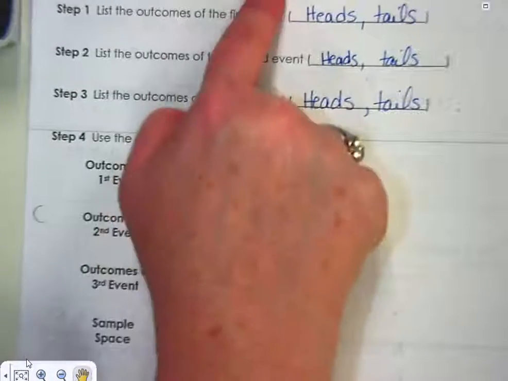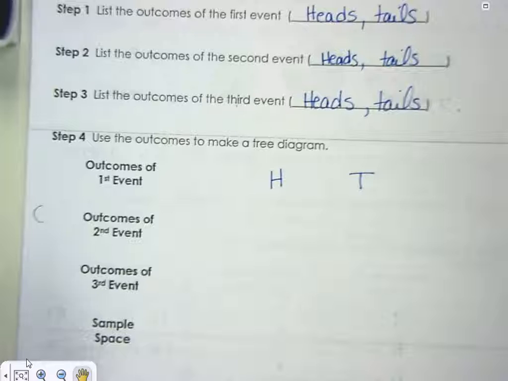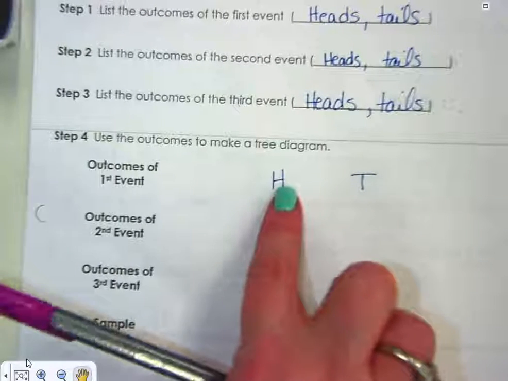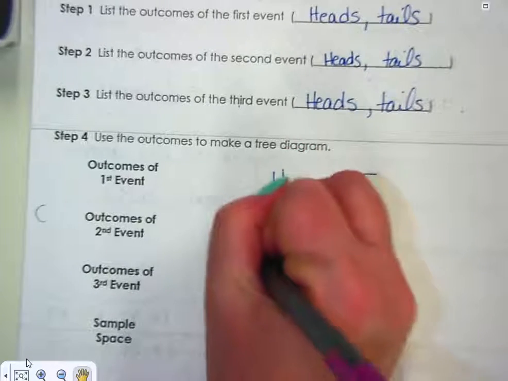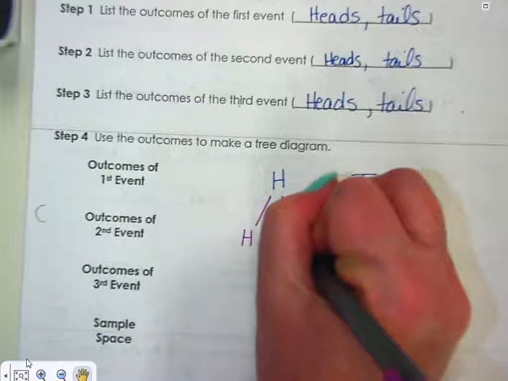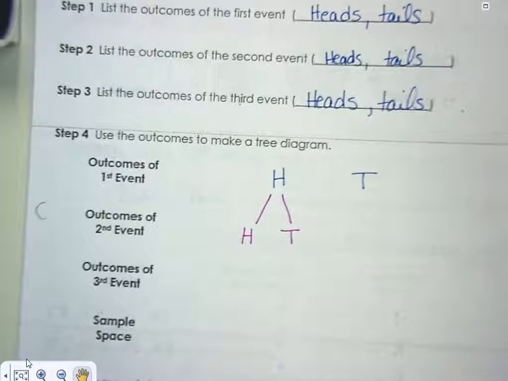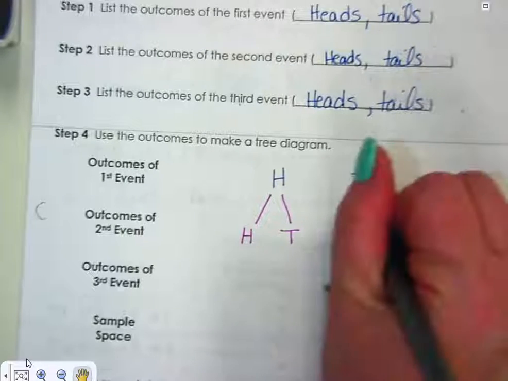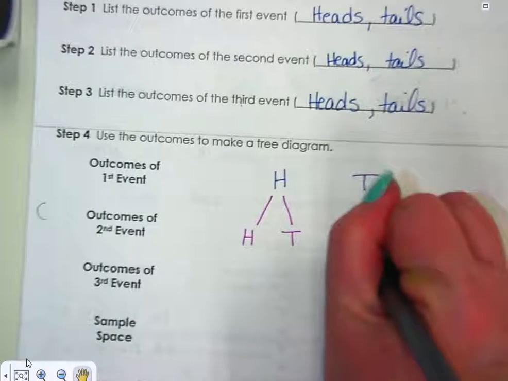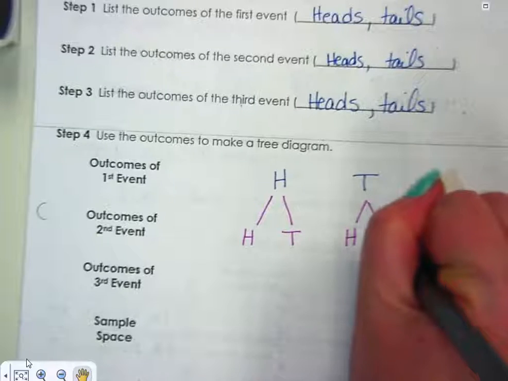Now I go to the second coin, and if I flip it, what are my two outcomes? Heads or tails. So if the first time I flipped and got heads, the second time I'm either going to get heads or tails. And if the first time I flipped and got tails, then the second time I'm either going to get heads or tails.